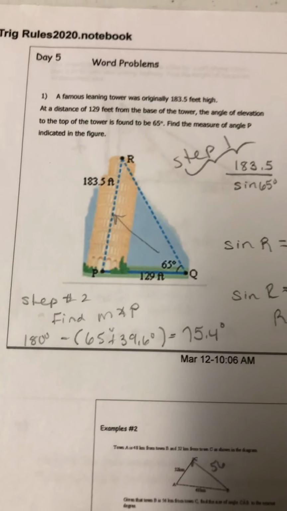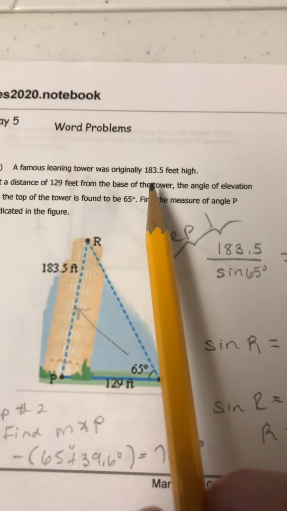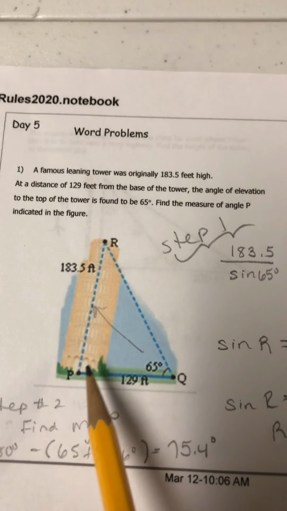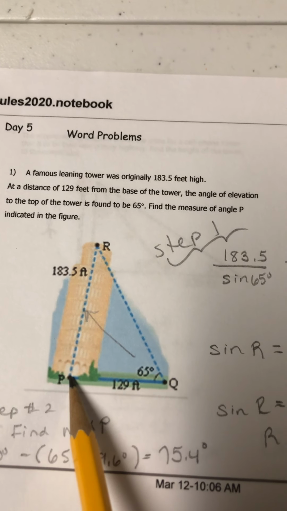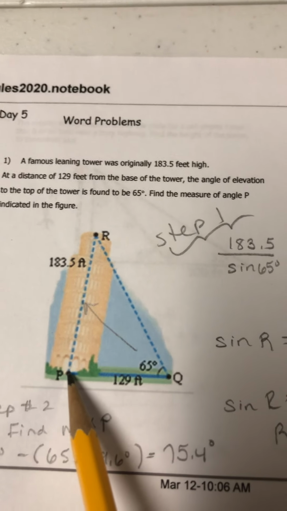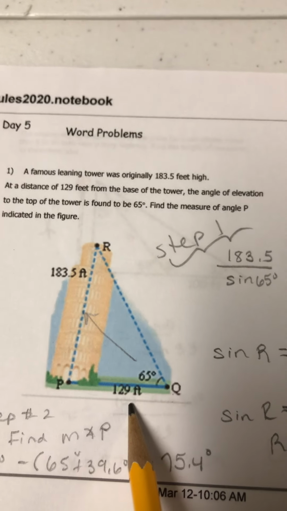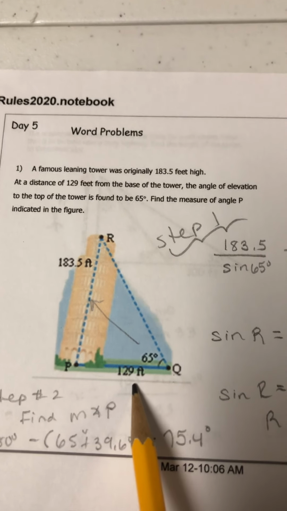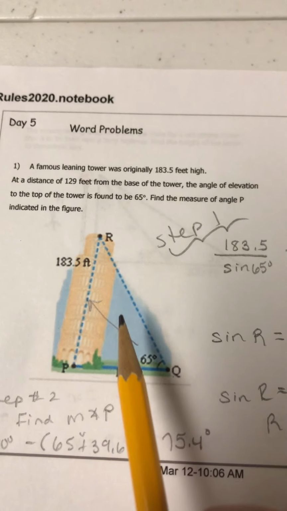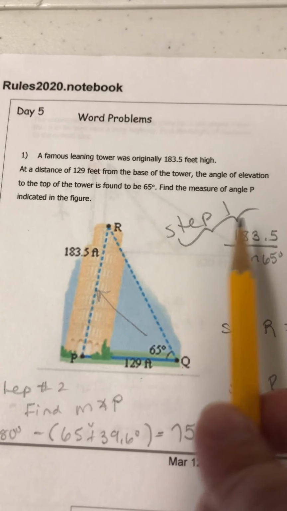Let's take a look at this example here. We have a famous leaning tower, originally 183.5 feet high. And at a distance of 129 feet, so there's P at the center of the Pisa. It looks like the Pisa, I'm assuming it's the Leaning Tower of Pisa. But if you walk out 129 feet, there's another spot Q. We know we're 129 feet away. The angle of elevation is when your eyes look up towards the top. This angle here is given to be 65. Find the measure of angle P.